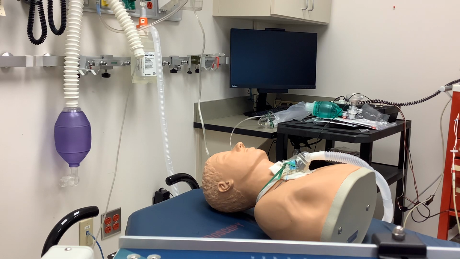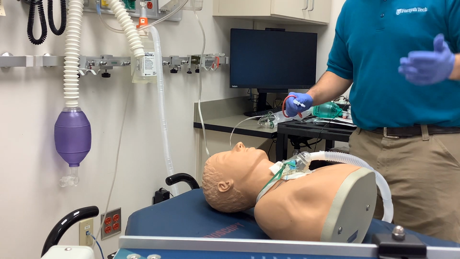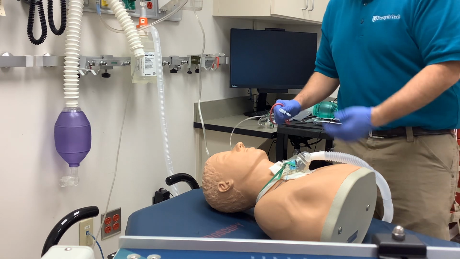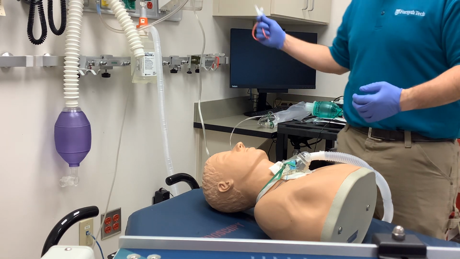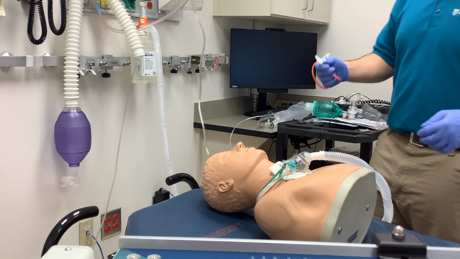All right, so we'll do open suction with the tracheostomy tube patient. Again, I've got the flows and everything off, as well as the vacuum, so that I'm not having to speak over everything. But again, just to reiterate, you'd want to make sure that you're testing your suction pressure, your vacuum pressure.